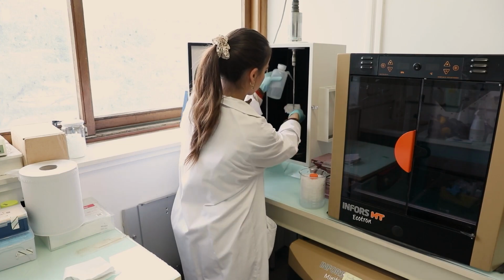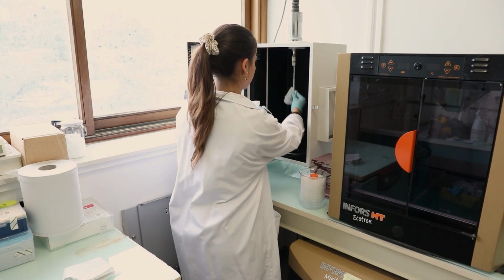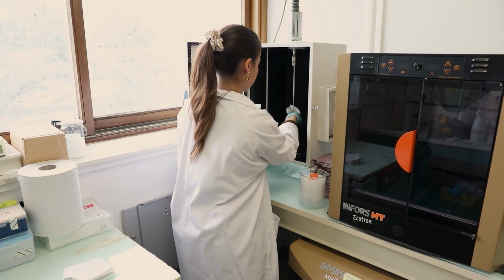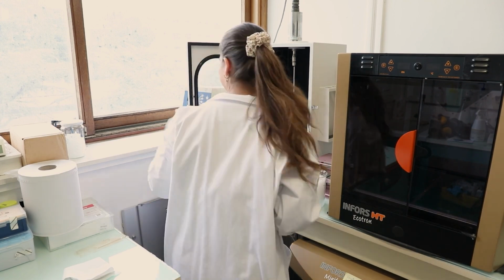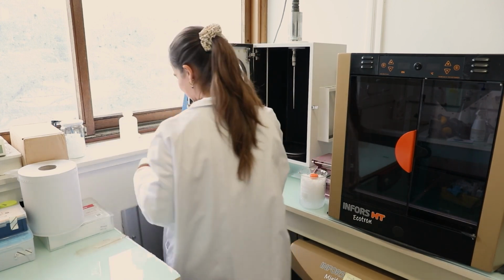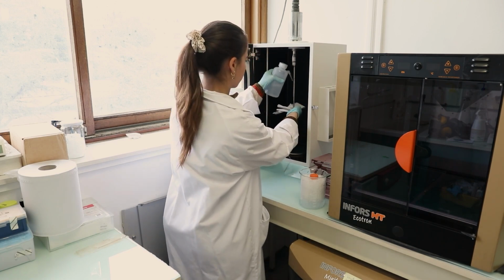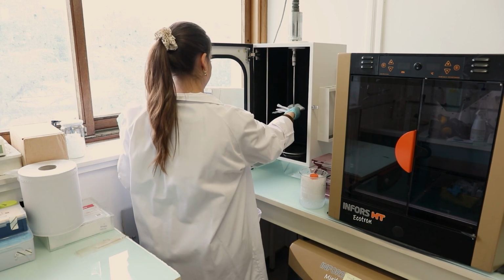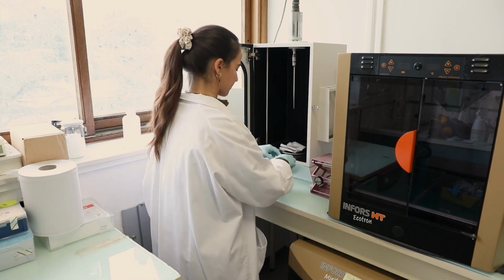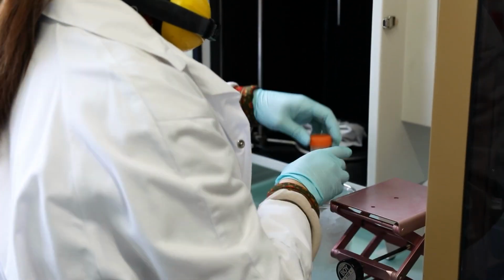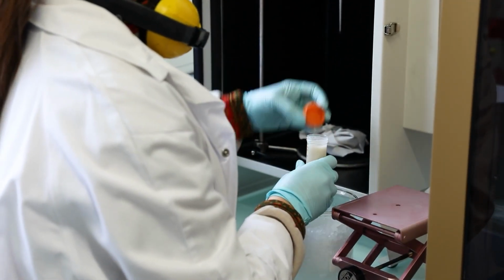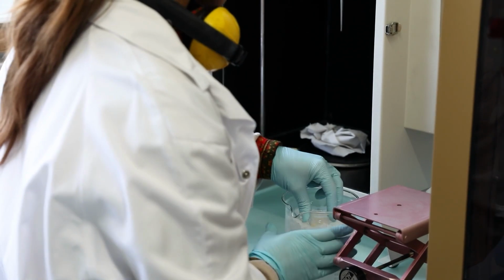First, we resuspend our cell pellet in a buffer that will ensure the stability of the recovered protein and allow for its subsequent purification through affinity chromatography. Resuspension is done by vortexing the cell pellets in the buffer until the solution becomes homogeneous. As proteins may be unstable at room temperature, all subsequent steps of the purification are performed at 4 degrees Celsius or on ice. Once the pellet is resuspended, we lyse the cells with a sonicator.